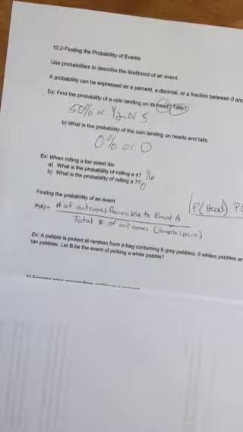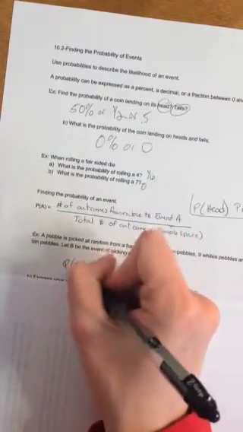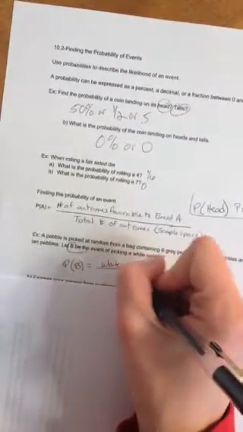All right, so here's our example. A pebble is picked at random from a bag containing 6 gray pebbles, 9 white pebbles, and 5 tan pebbles. Let B be the event of picking a white pebble. So I always like to find my total first. So it's the probability of event B, okay, because they call it let B be the event. So it's going to be a white pebble.